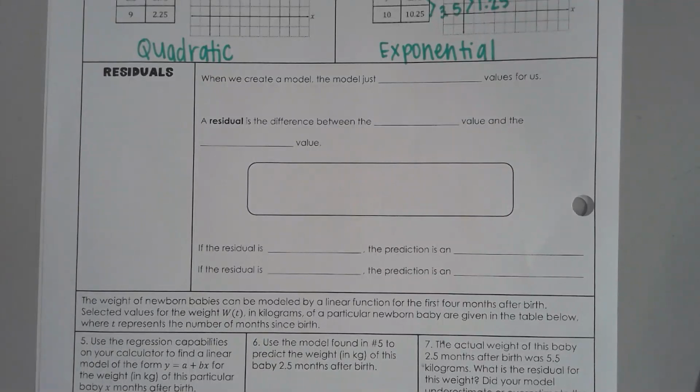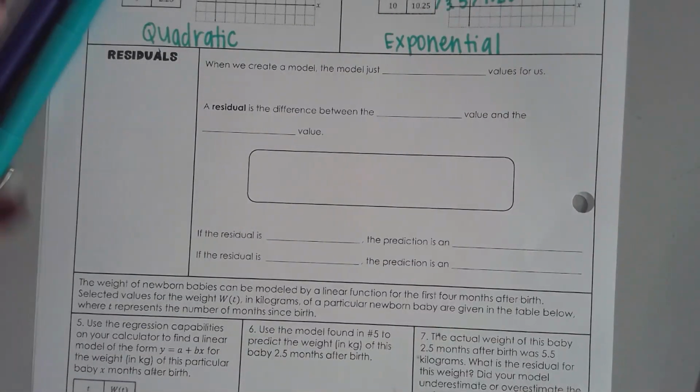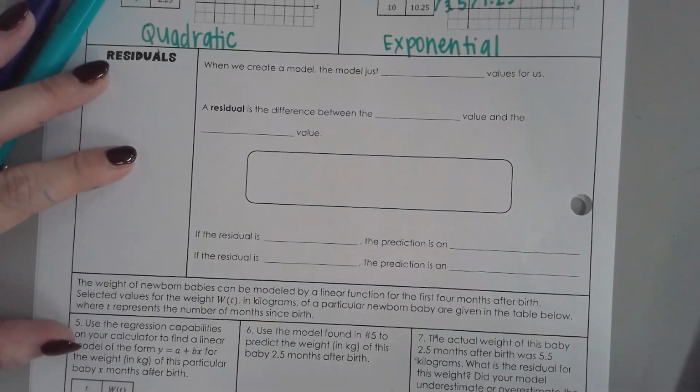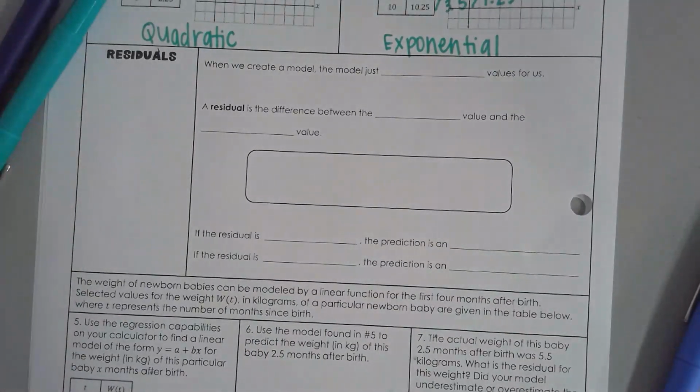When we create a model, so when you go to your calculator and you create the equation, you do the linear regression or the quadratic regression, that model just predicts.